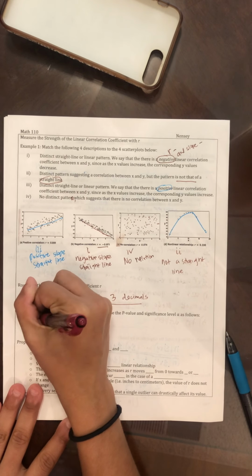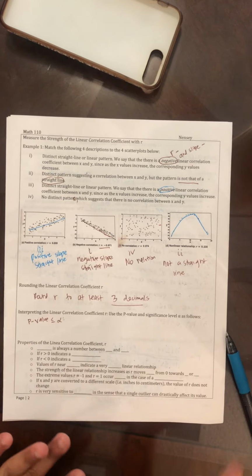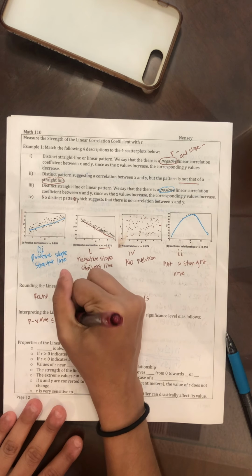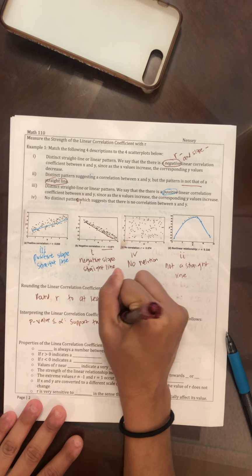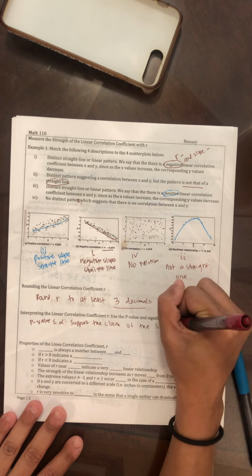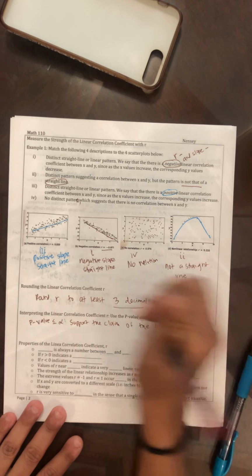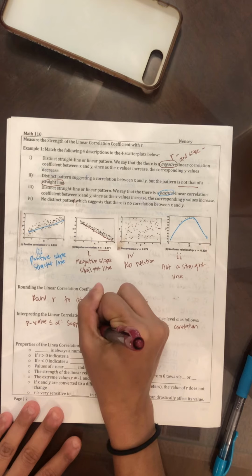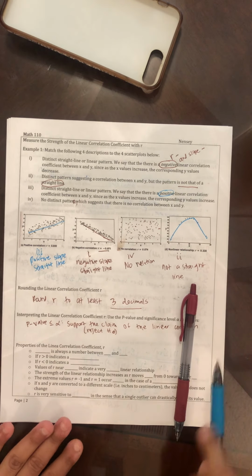So what happens if your p-value is less than or equal to alpha? You reject H0. So you're going to support the claim of the linear correlation. Okay, and so this is going to be reject H0, in other words. It's the same thing as the last chapters we've been doing.